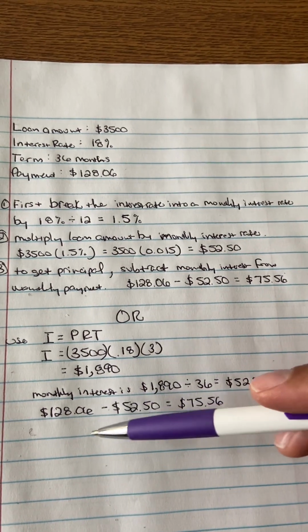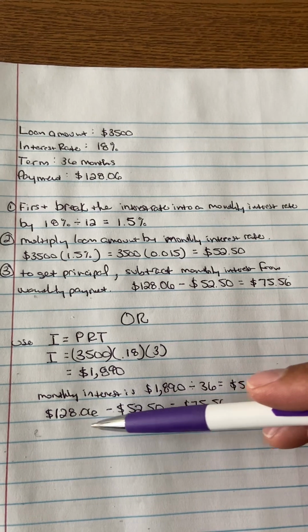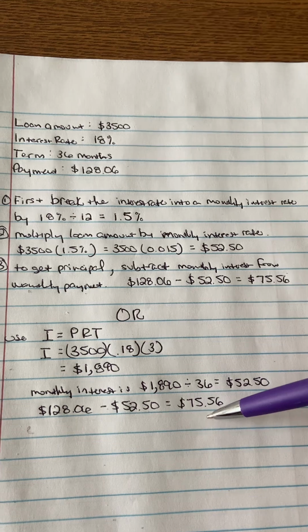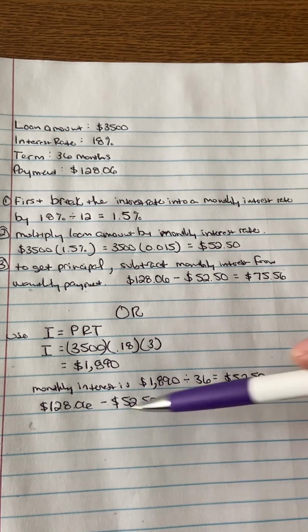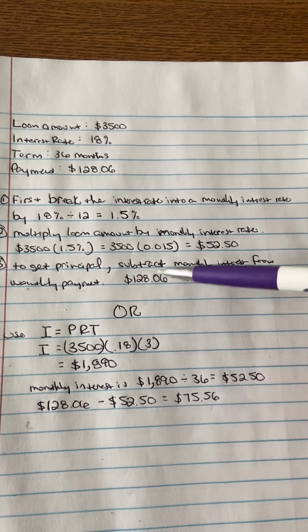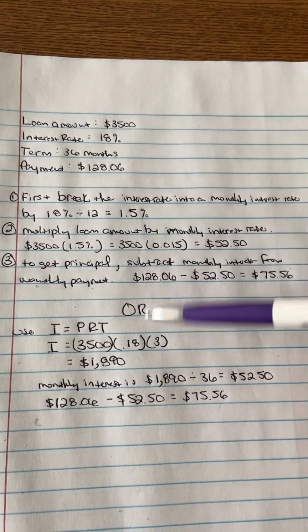Now, if you want to know the principal, the payment is still $128.06. You can subtract 52.50 from that to get $75.56. So there it is. We did it a couple different ways, and I'm 99% sure that this is correct. I still want to do some further research to make sure that this is the proper method.